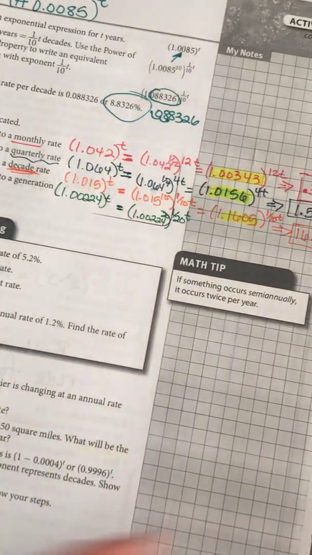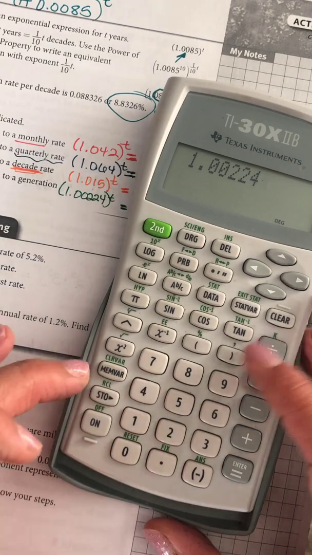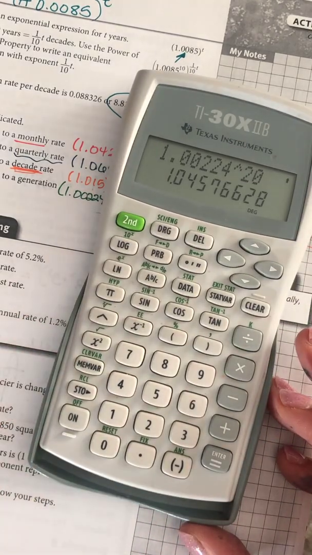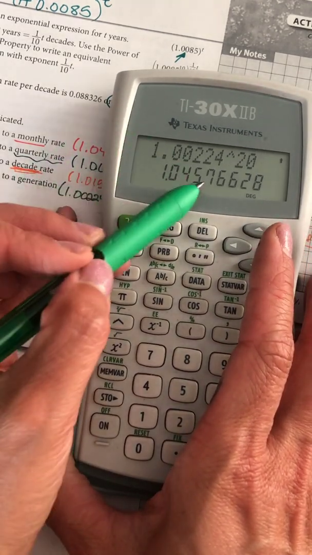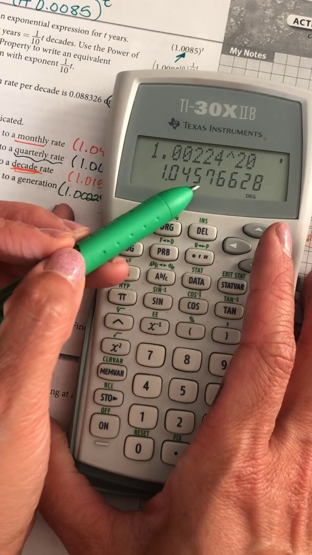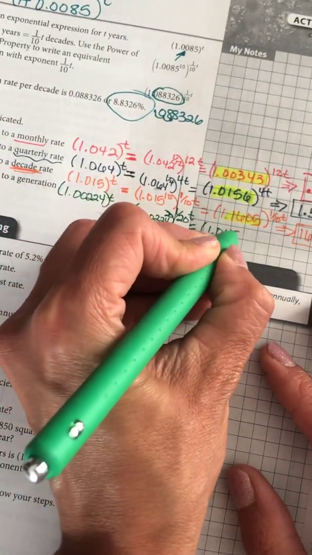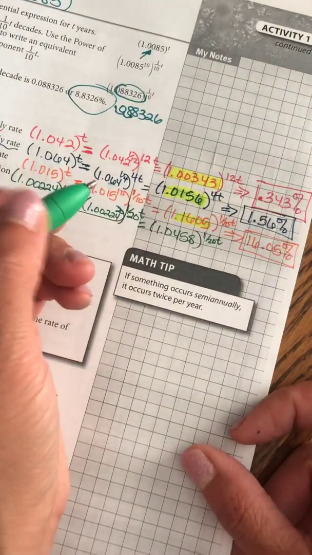And then I have to raise that in my calculator. 1.00224 raised to the 20th power is 1.0458, to the 1/20th t power.